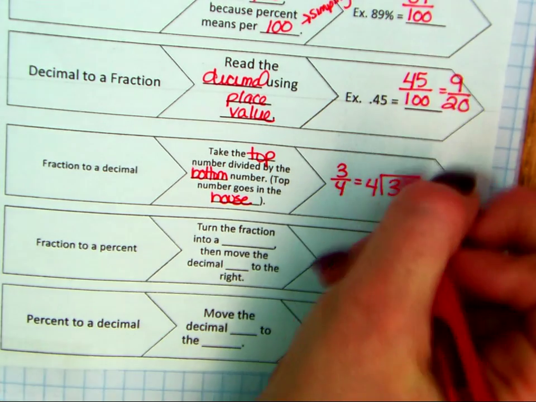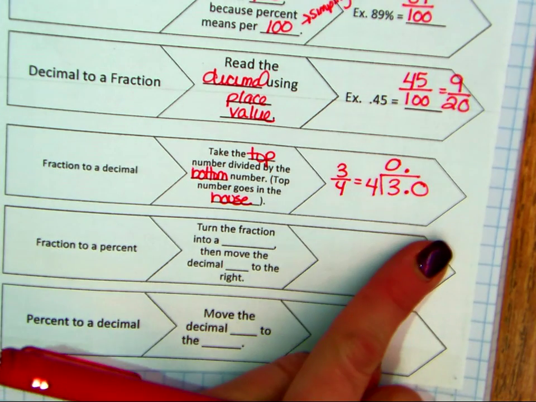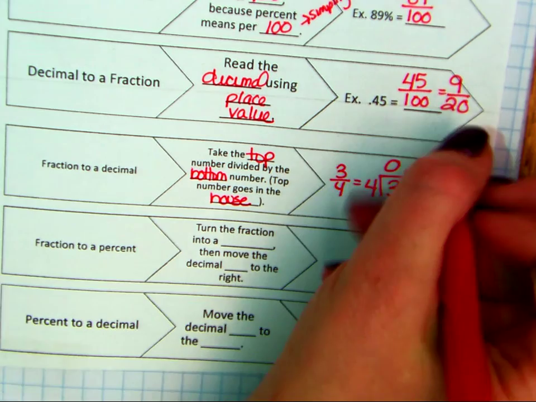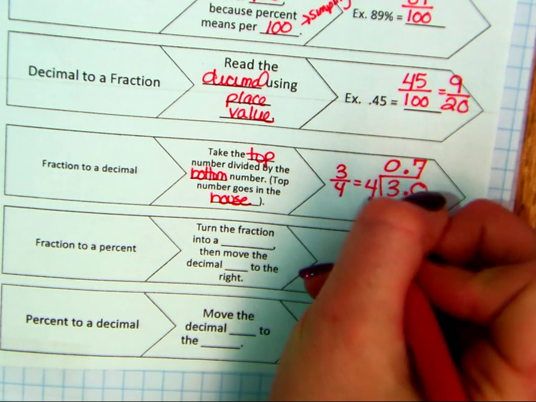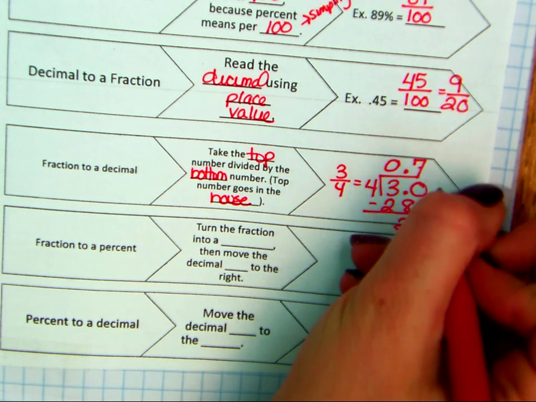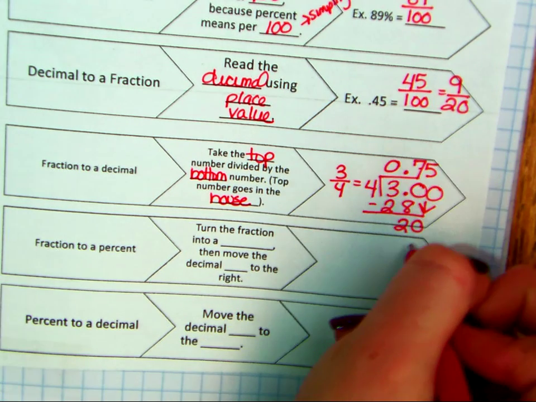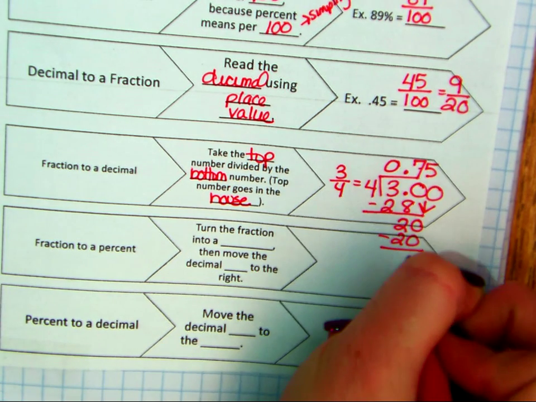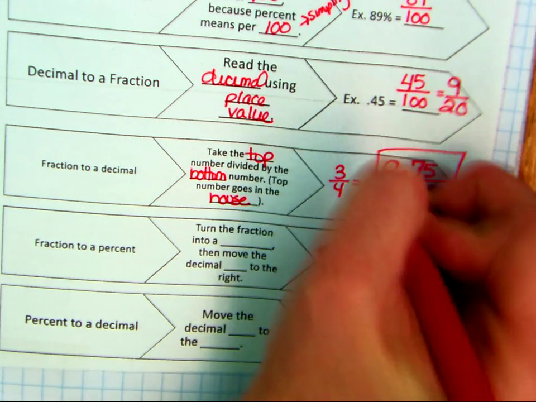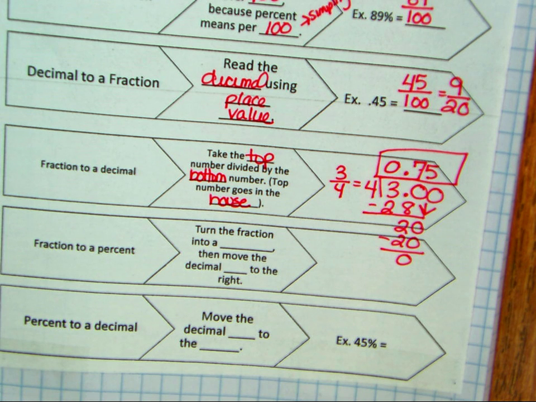4 cannot go into 3, so I'm going to put a 0 here. I'm going to add my decimal place and put a 0 in to keep going into the decimal. 4 goes into 30 7 times. 7 times 4 is 28. 30 minus 28 is 2. Add another 0. Bring it down. 4 goes into 20 5 times. 5 times 4 is 20. Subtract, and there we go. So I end up with 75 hundredths. Interestingly enough, if I put 75 hundredths as a fraction and I simplify it, I'm going to get back to 3/4. So you can kind of go in a circle.